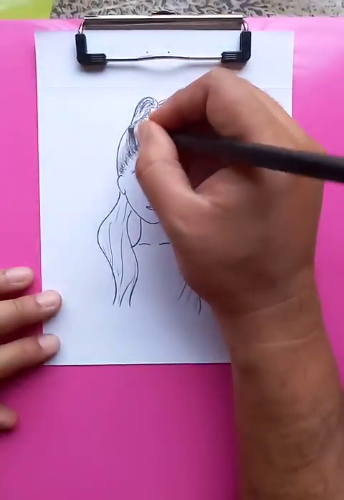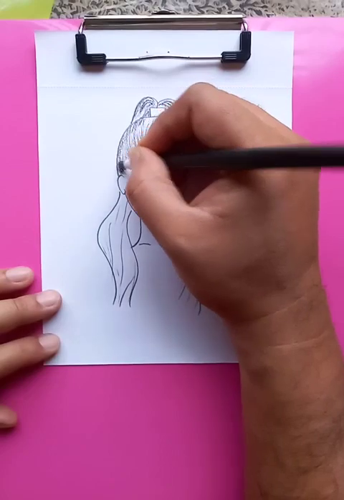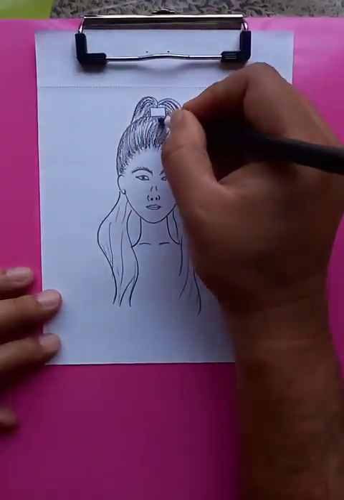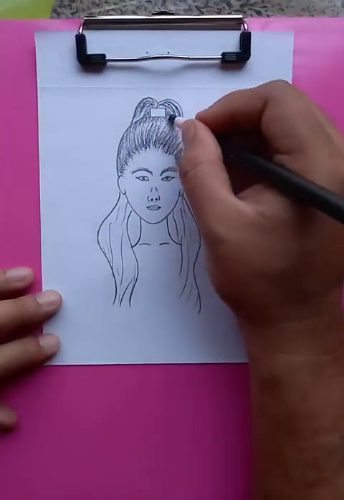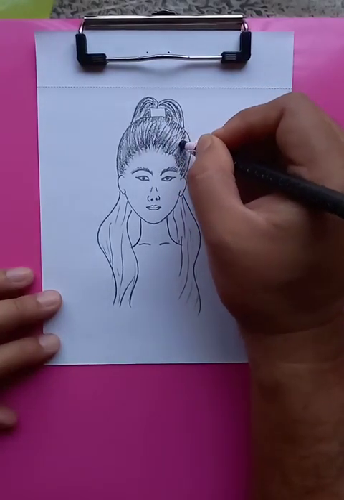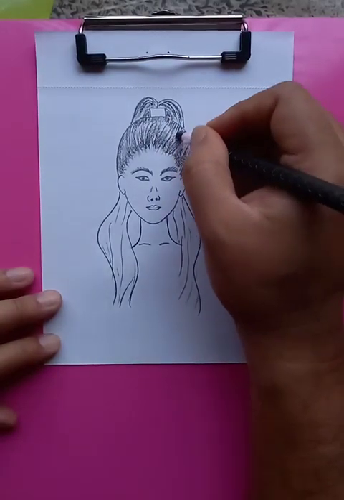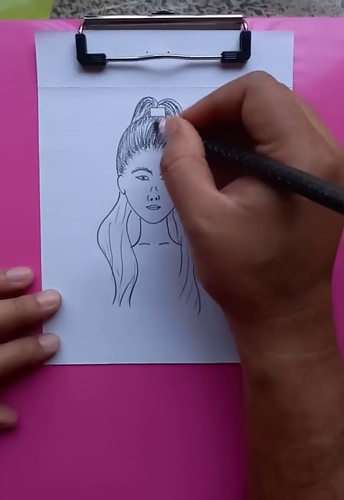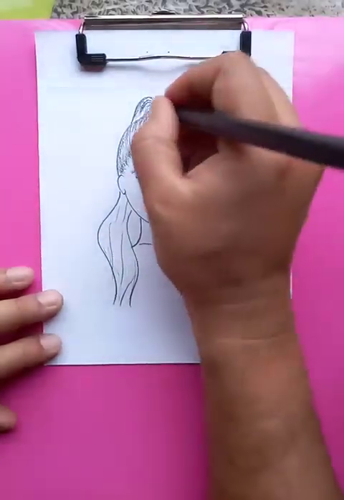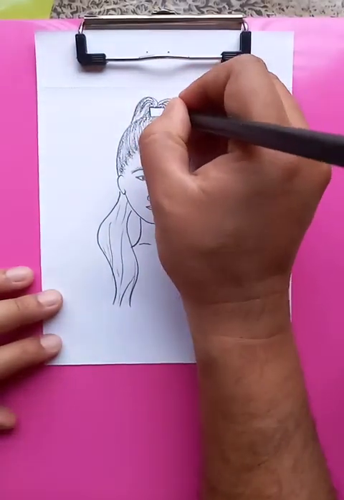Also doing the opposite from the corners. Okay, and a square in the middle.